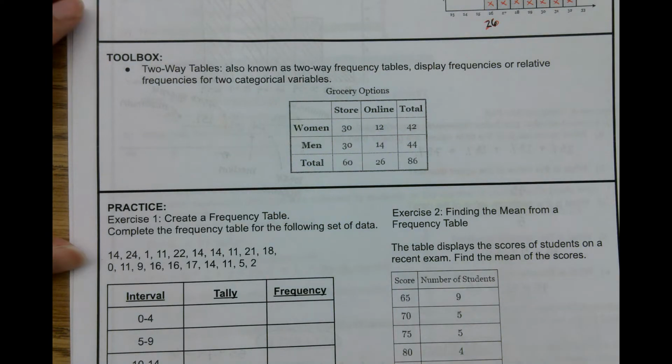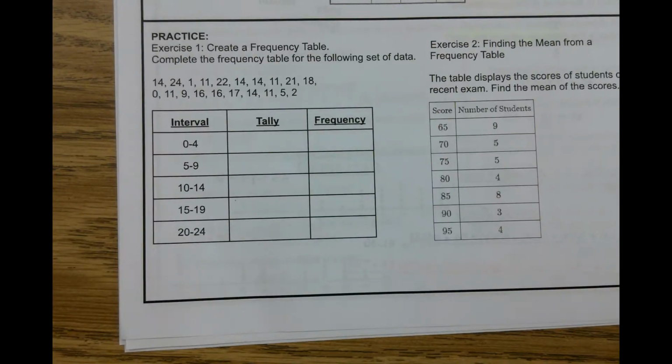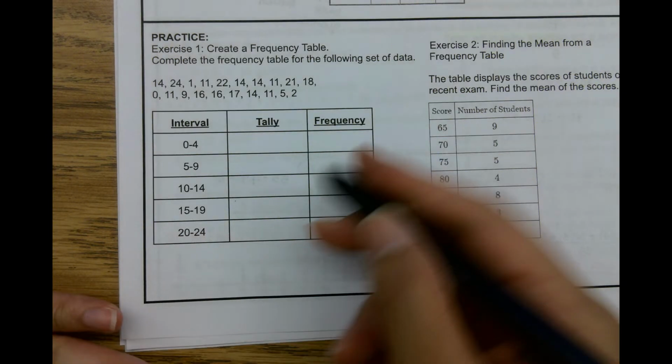So first, we're going to start by creating a frequency table. This is just going to be a one-way frequency table, with one type of variable. Okay, so we're going to complete the frequency table for the following set of data and then count all of our tally marks. Okay, so first number here is 14.